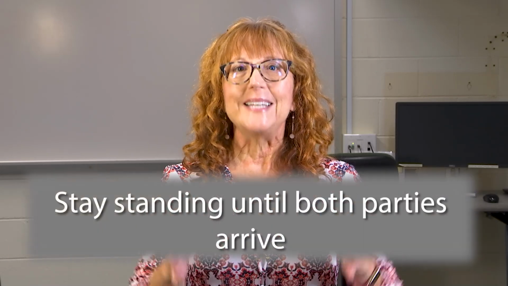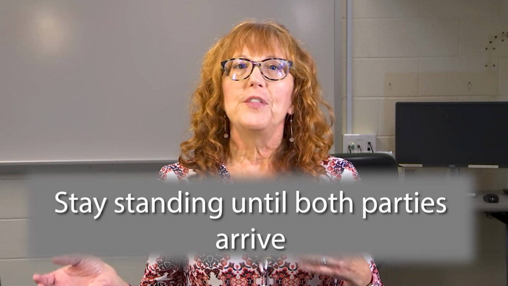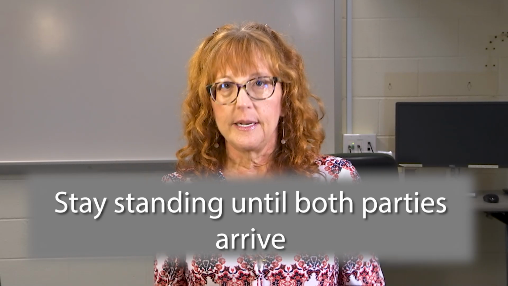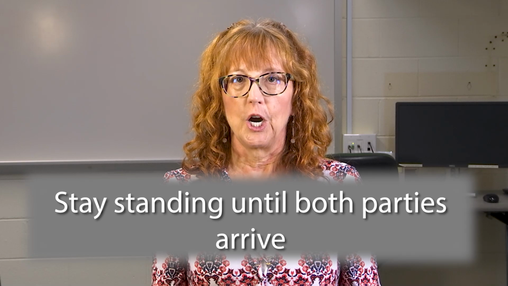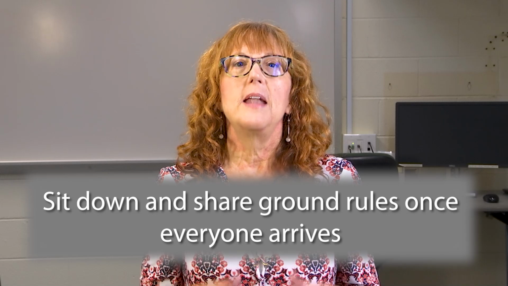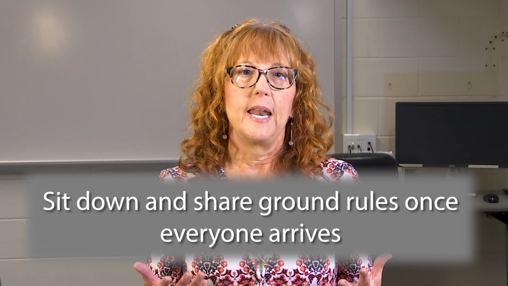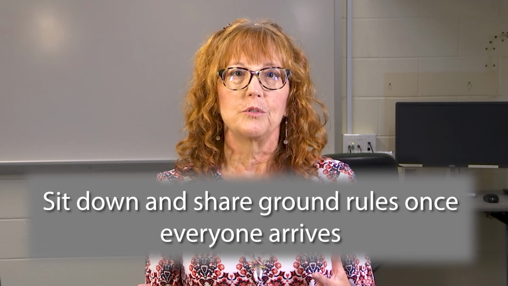And notice that when Louise arrives first, Brett stays standing, so Thelma doesn't come in and see them sitting together and think they're talking about her. And he's going to make sure they're talking about something neutral, like the weather. Then when Thelma arrives, he'll sit down, and then the meeting will begin, and he'll share some ground rules.